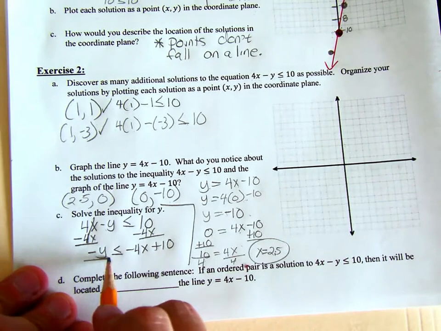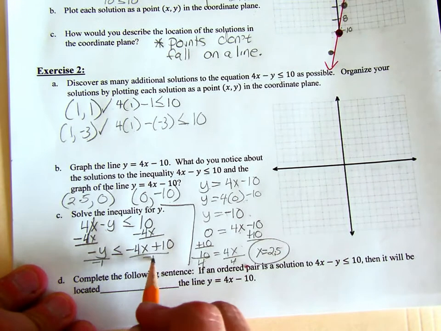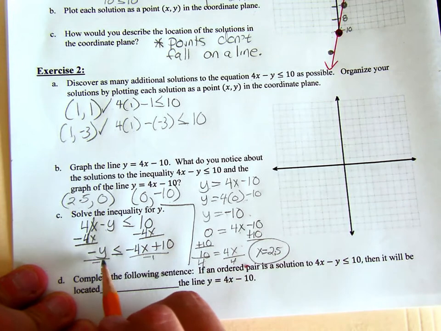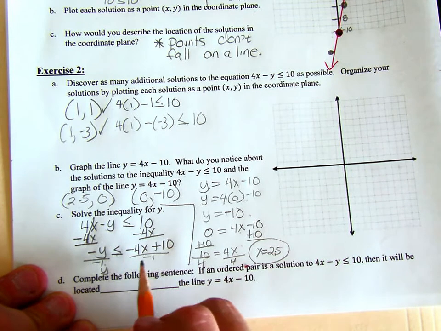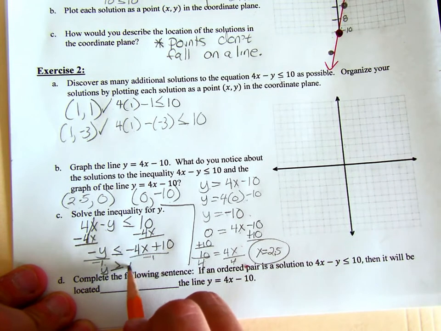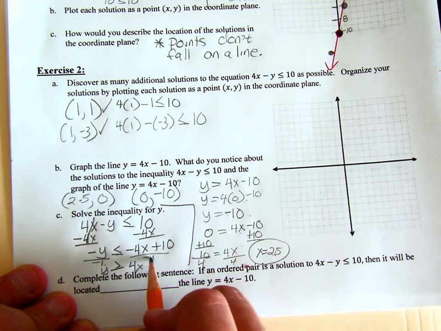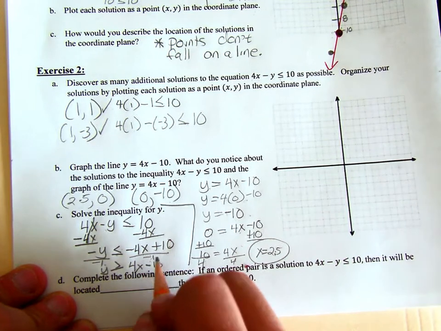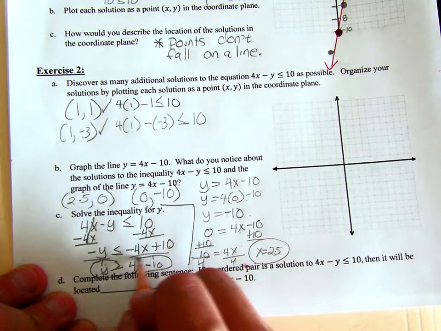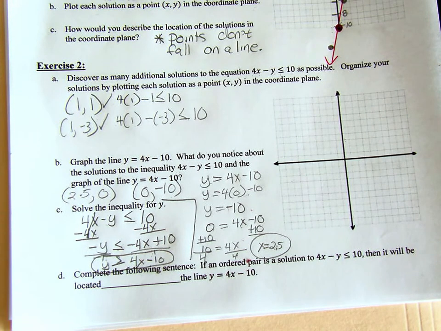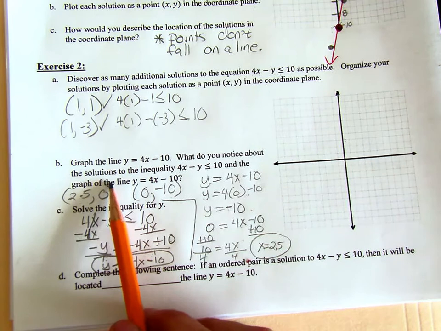Now if we look at this, let's divide by negative 1, divide by negative 1. So we're going to get y. Remember, since we're dividing by negative 1, we have to flip this inequality sign. Negative 4x divided by negative 1 is just 4x. Positive 10 divided by negative 1 is going to be a negative 10. So we get this inequality. y is greater than or equal to 4x minus 10.